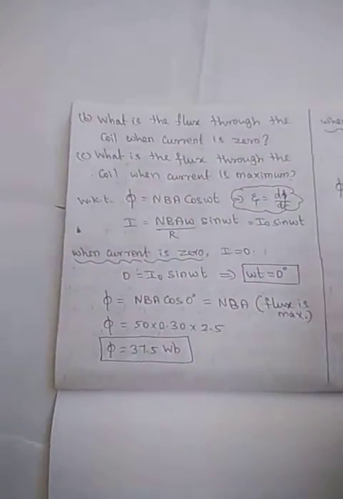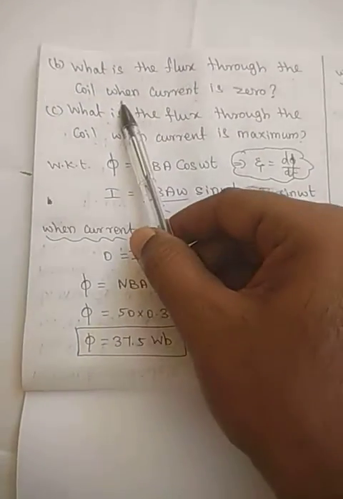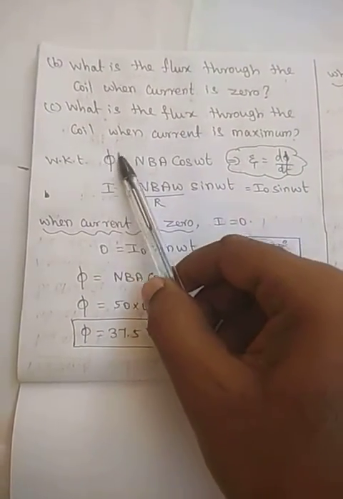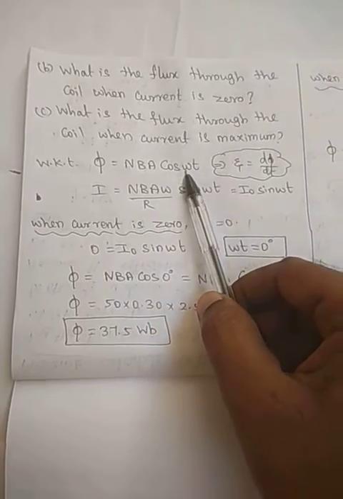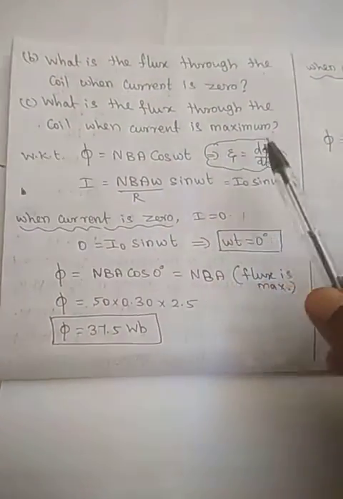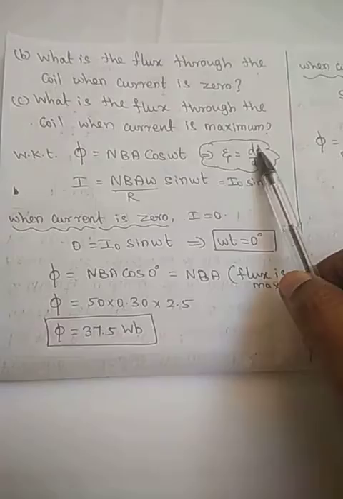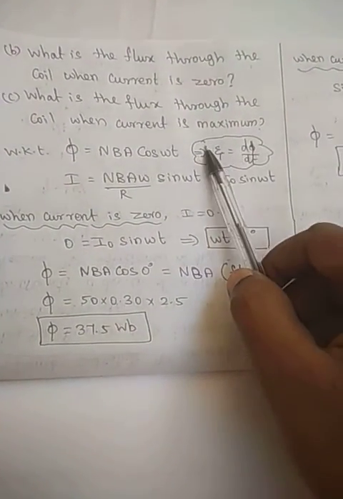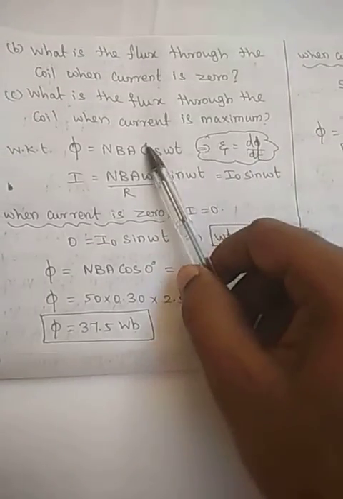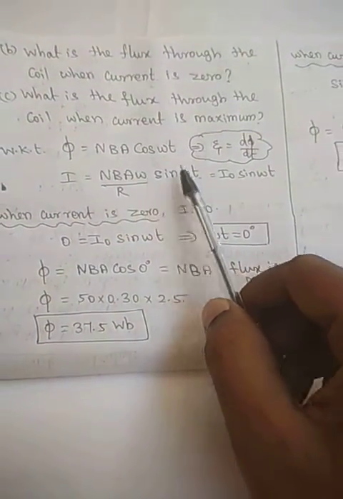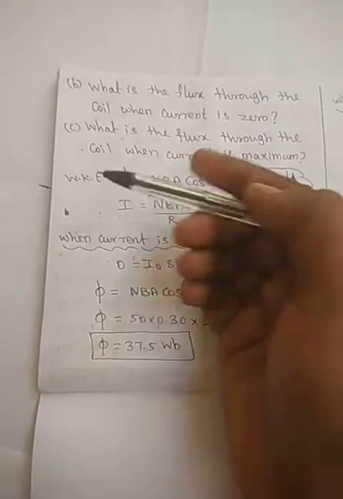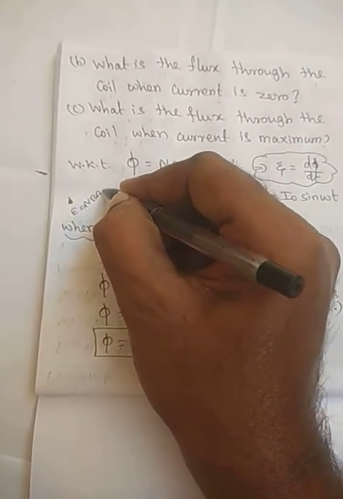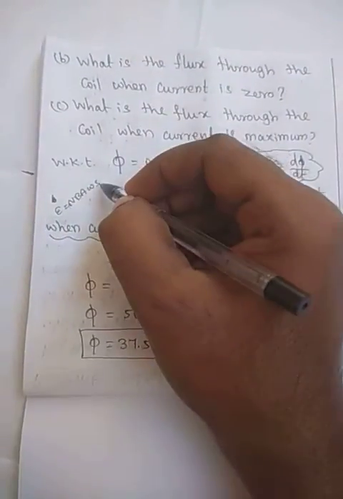Then the next one is, what is the flux through the coil when the current is 0, and when the current is maximum? So we know that phi is equal to NBA cos omega t. If you want the EMF, differentiate the flux: the change in flux with respect to time, d phi by dt, is the EMF. So differentiating this equation, we get NBA omega sin omega t. That is the E value, equal to NBA omega sin omega t.